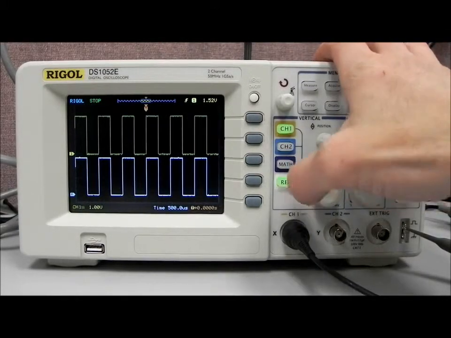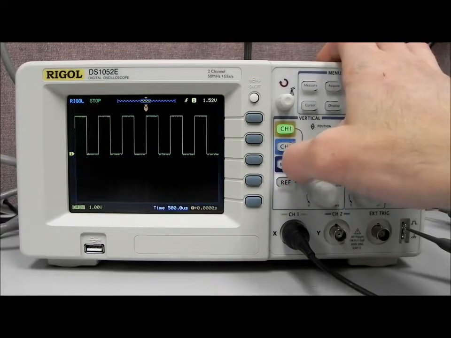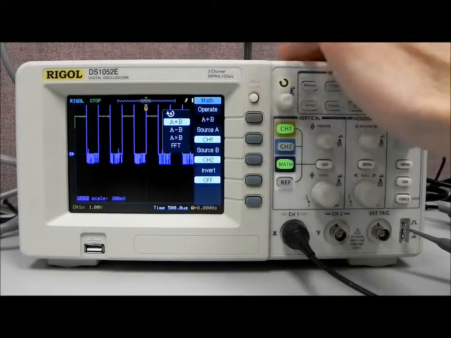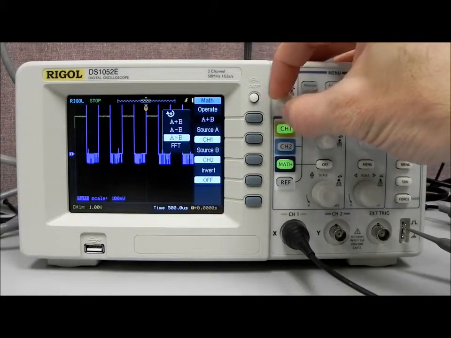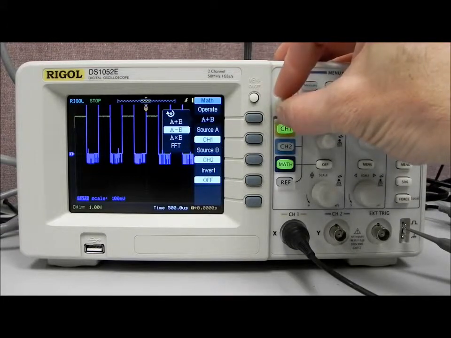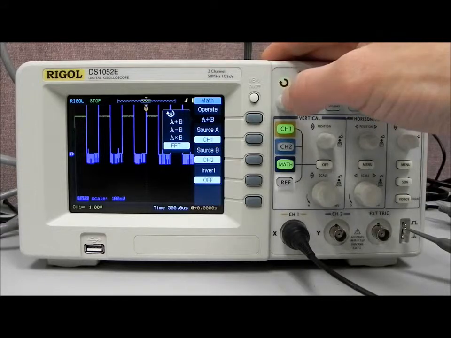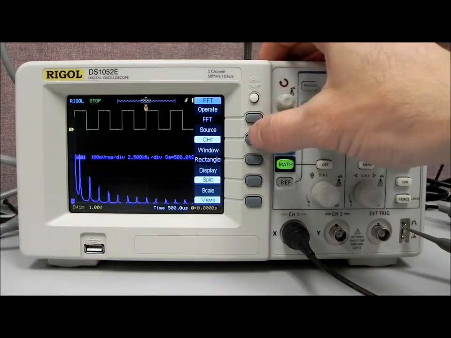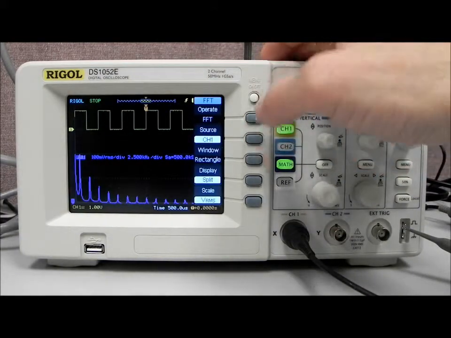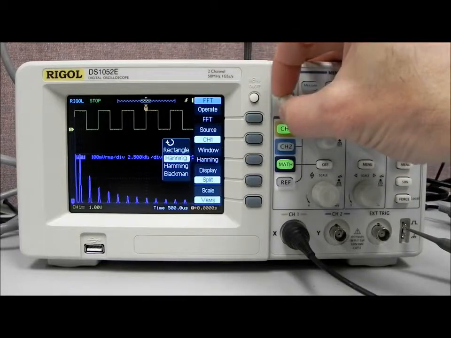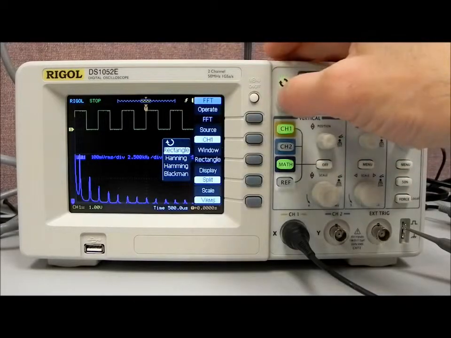I'm going to disable reference, and I'm going to enable math. And you'll see in Operate for the Math menu, we have a number of functions available: A plus B, A minus B, A times B, and then FFT. So we can do a fast Fourier transform analysis of that incoming waveform and break it down into its frequency components. Let's select FFT. Again, we can select channel 1, channel 2. We have different window options available to us. We're going to stay with rectangle.